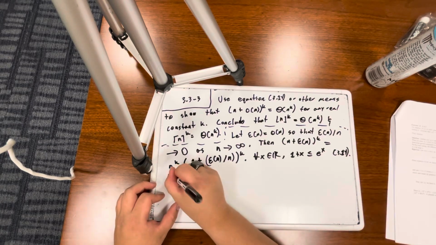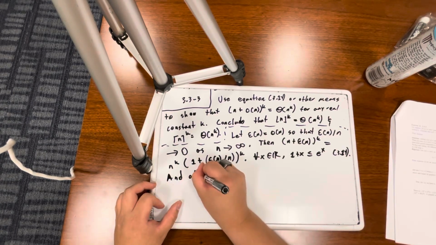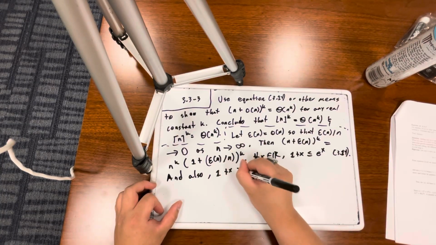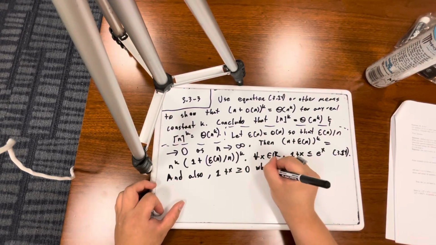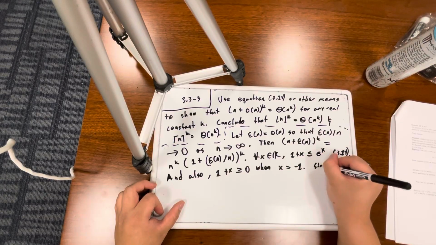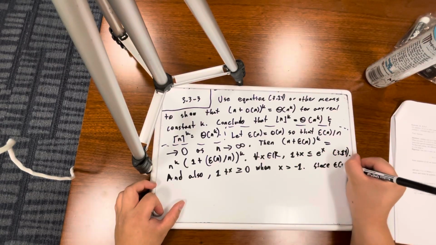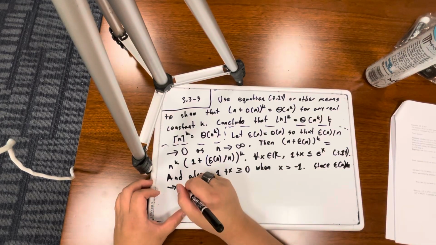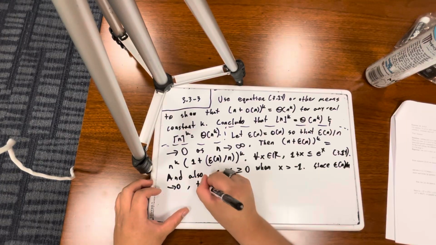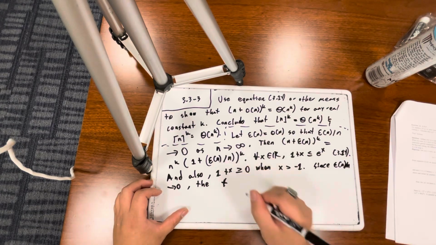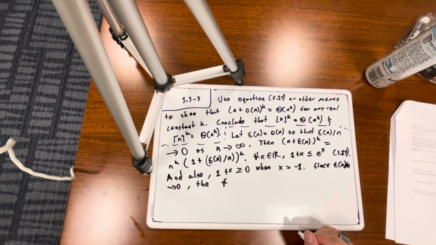And also, if we rearrange this, 1 + x is greater than or equal to 0 when x is greater than -1. Since epsilon of n over n approaches 0, with our conditions, by our assumptions, which is what the problem assumes as well. So it's not just us saying, let's cast this thing to the wind. It's that the problem itself sort of depends on that in order to really make sense of a thing.